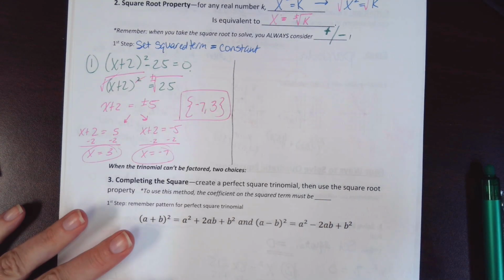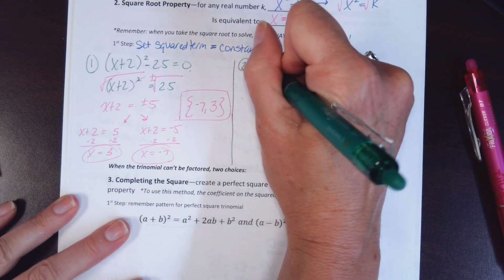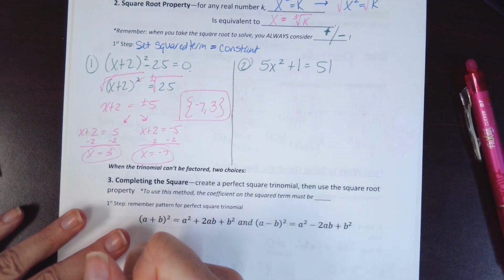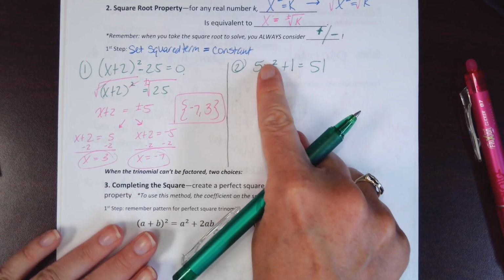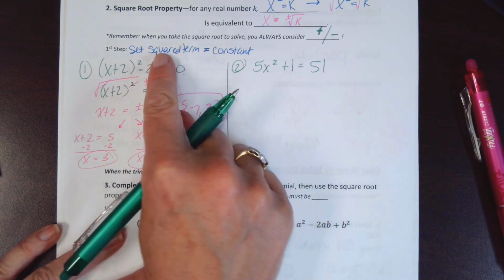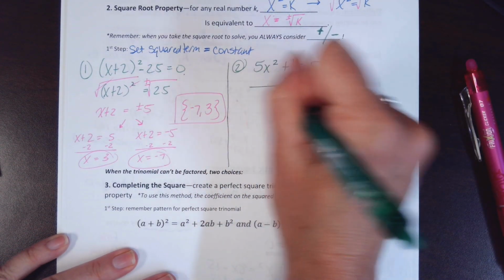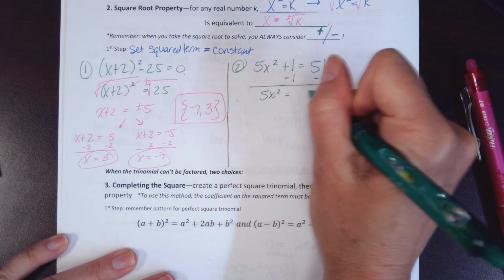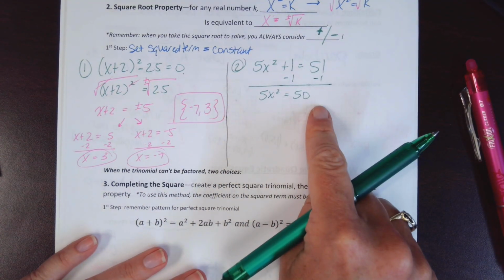All right, one more example for square root property. Let's do 5x squared plus 1 equals 51. I know this is quadratic because it's squared. I've got a squared term and I have constants. Let's clean that up as much as we can. We want to set it so that our squared term is equal to our constant. Well, the first thing I'm going to need to do is move that 1 over, so I have all of my constants on the other side. So I've got 5x squared is equal to 50.